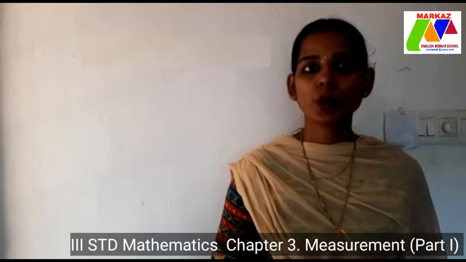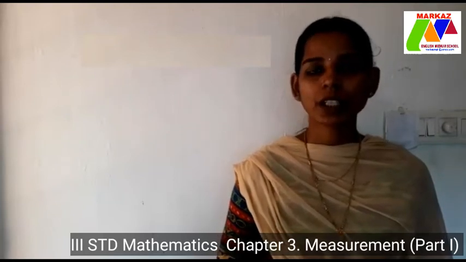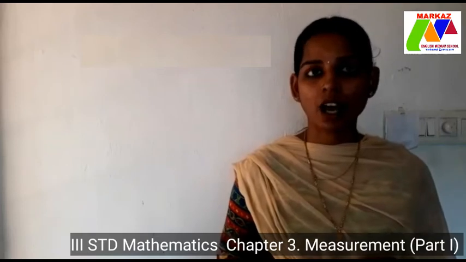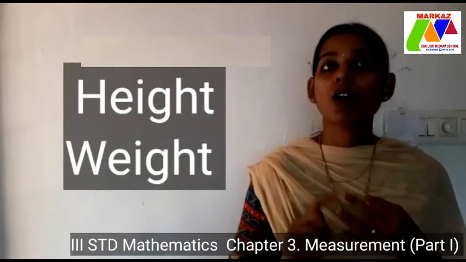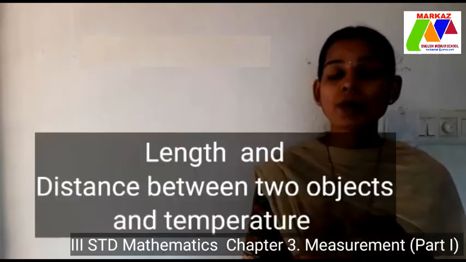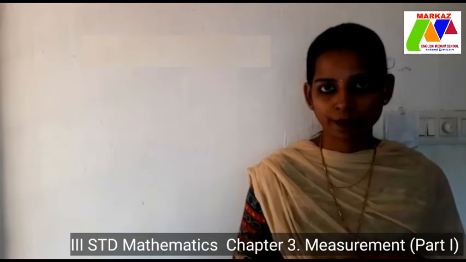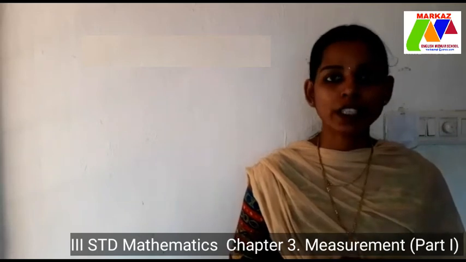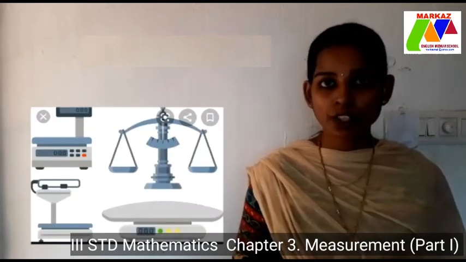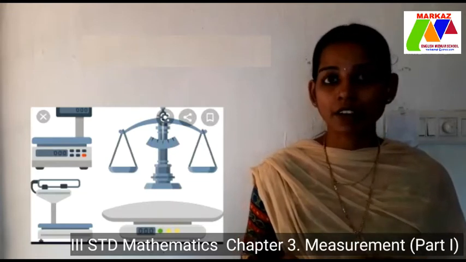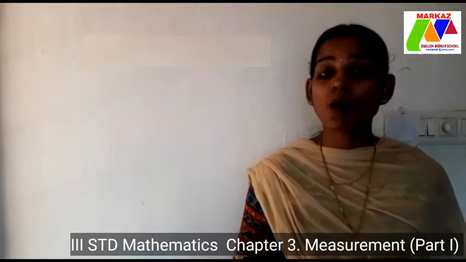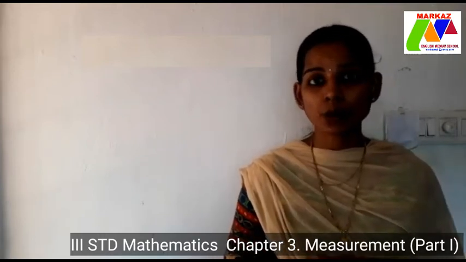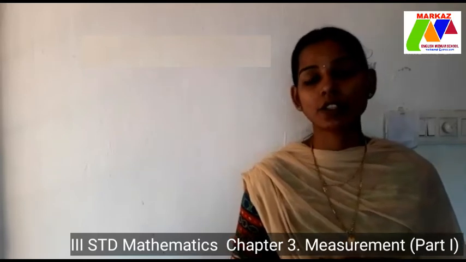Students, do you know what is measurement? Measurement is an act of finding out the height of an object or the weight of an object or the length of an object or the distance between two objects or even the temperature of an object. The measurement is usually done by different measuring tools or instruments. They have different standard units. Now let us study in detail what is measurement, the measuring tools, and also the different types of standard units.